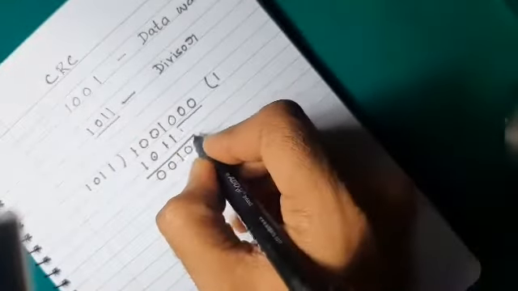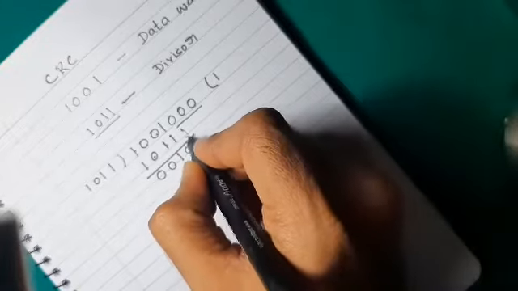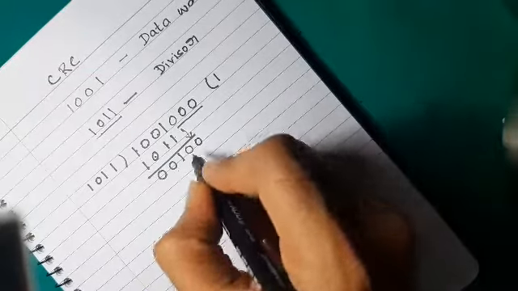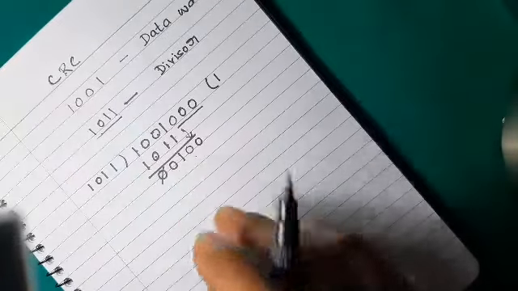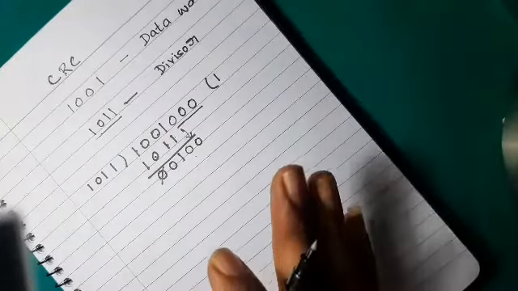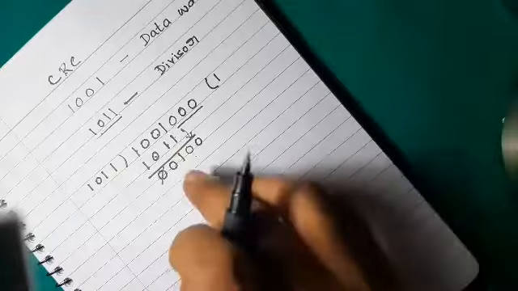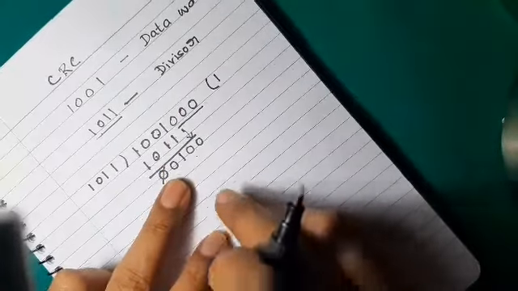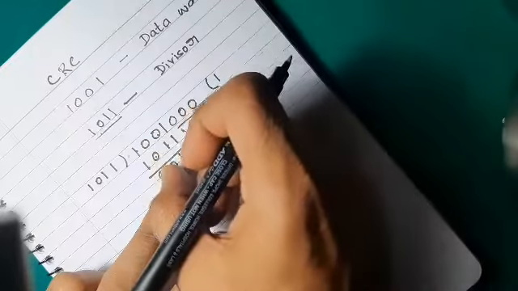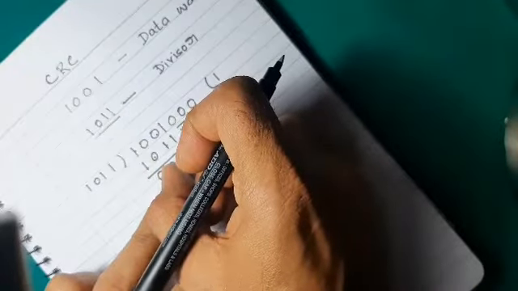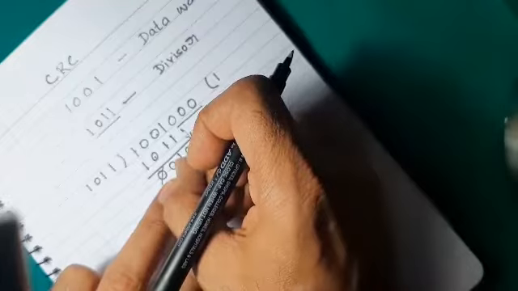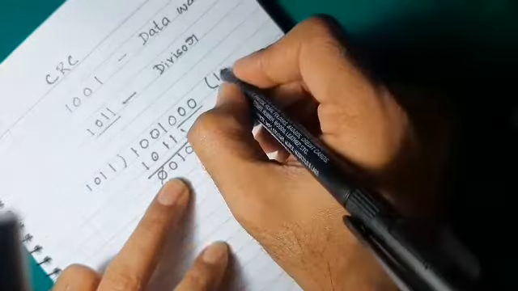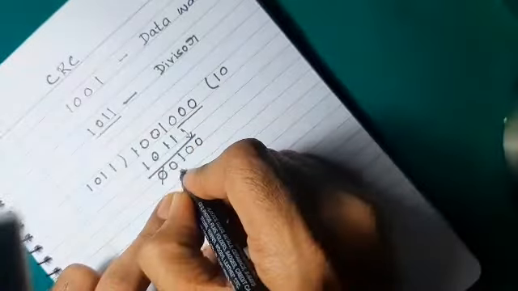Then we have to take the next bit, that is 0. My word is going to be this one. In this whole procedure, what we are doing is trying to make the MSB 0. After making the MSB 0, this bit becomes my MSB now. Looking at this, I decide what the quotient should be. Now, it is 0.